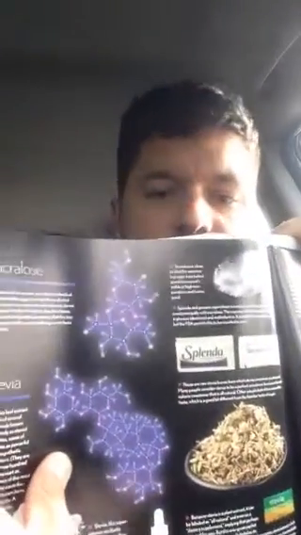Here's stevia. Check it out, right where my thumb is. Big molecule. Serious.